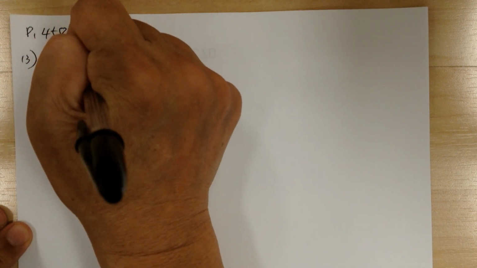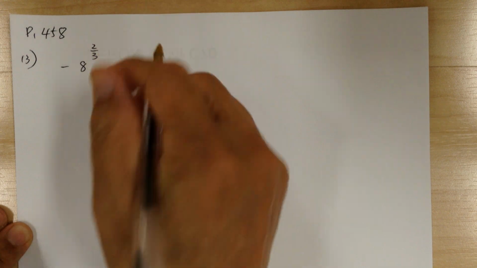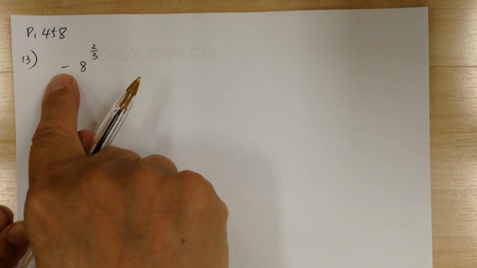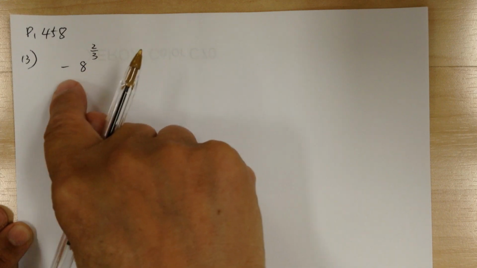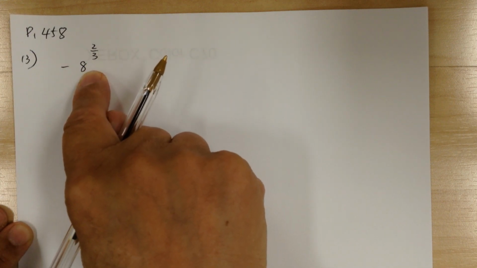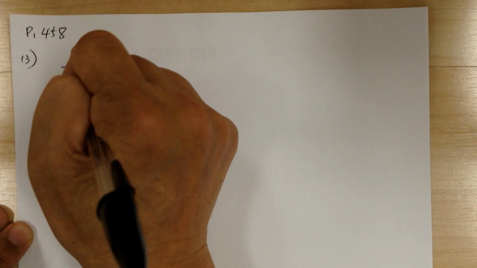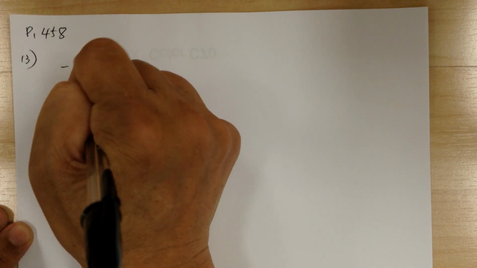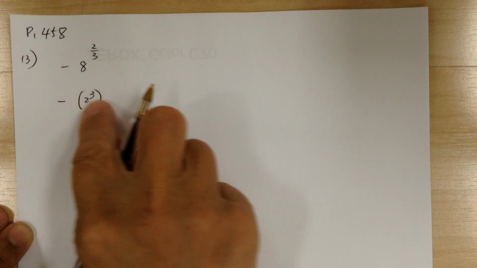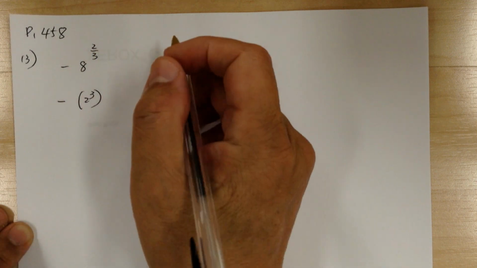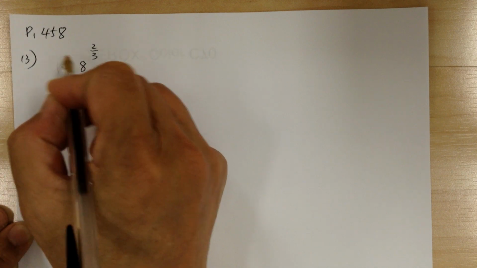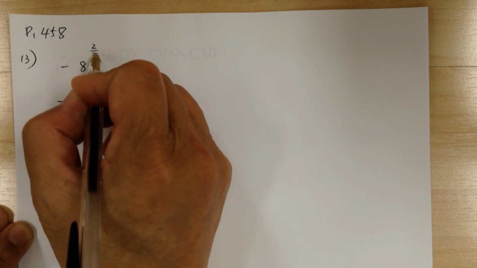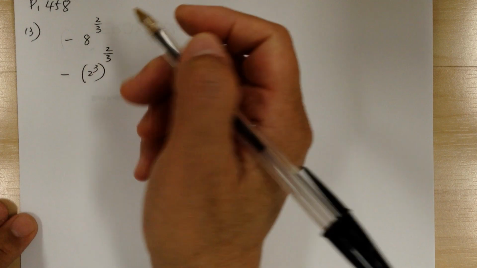Number 13, you have negative 8 to the 2/3 power. Now you have to be careful. The negative is not part of your exponent. This exponent is only for the 8, because there are no parentheses like in number 9. So you have to make sure that 8 is 2 to the 3 power. If there were parentheses, then the negative would be part of the exponent part.